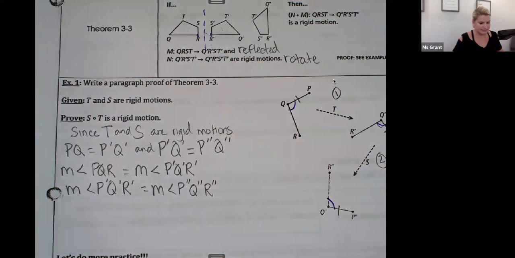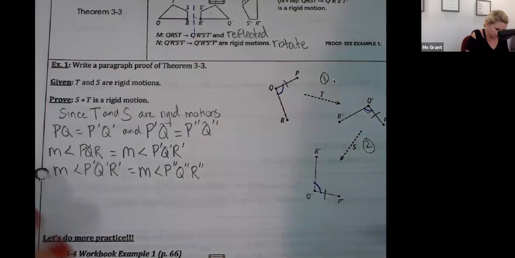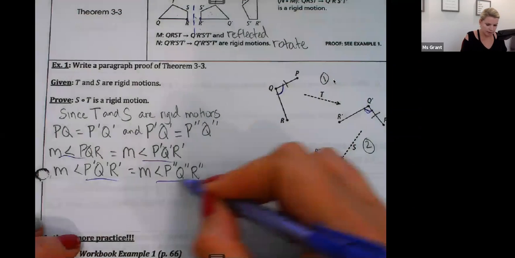So the angles were the same, and I did that in purple. You saw that, so it's purple, right?